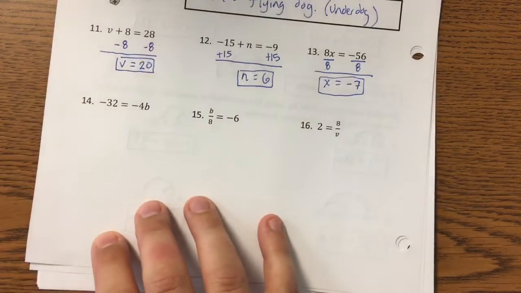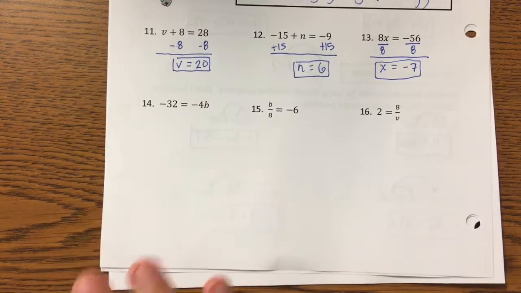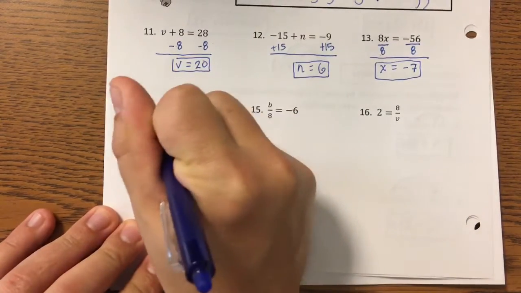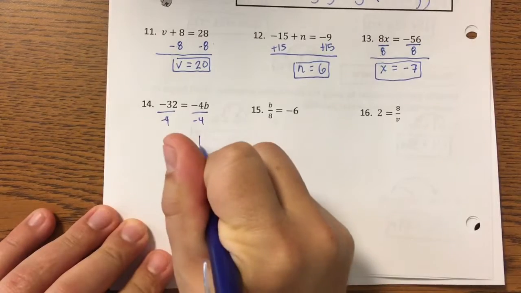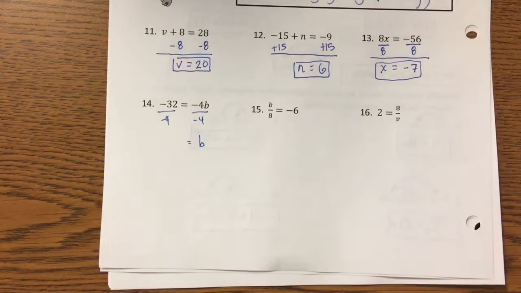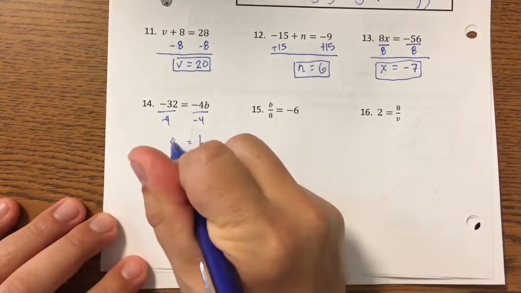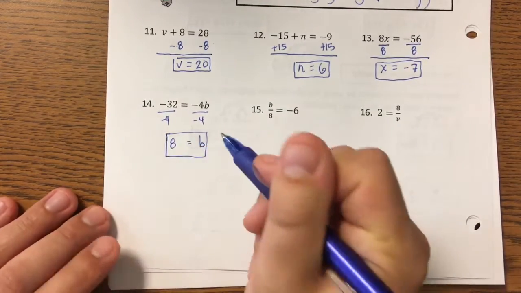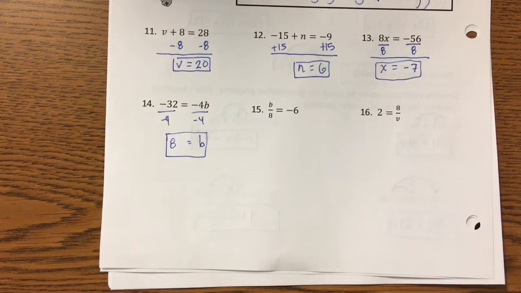Number 14. What do we need to do to both sides of number 14? Divide by negative 4. Okay, you guys are good. I know that you have done all this in 8th grade. Probably, hopefully, you've done this before, but in order for us to be successful later, we've got to master these skills. So negative 32 divided by negative 4. 8. Okay. Notice in this case, I have the variable on the right side. It doesn't really matter if you write it on the left or the right. I kind of like it on the left side, but it's not wrong if you write it on the right side. It doesn't make a big deal.